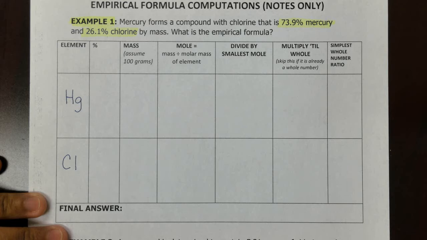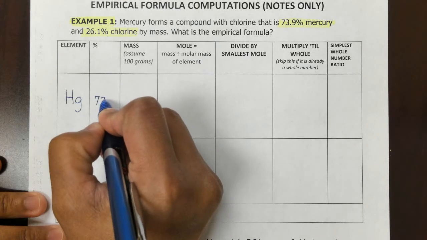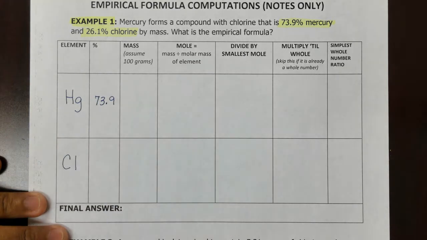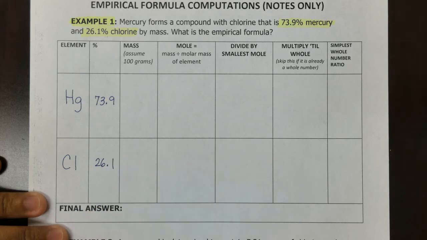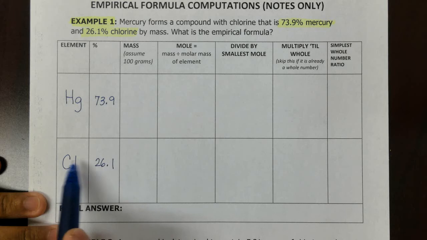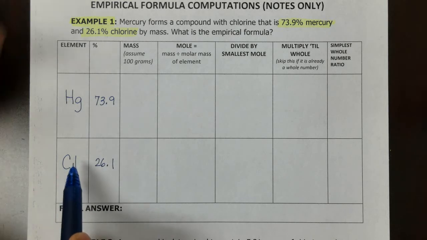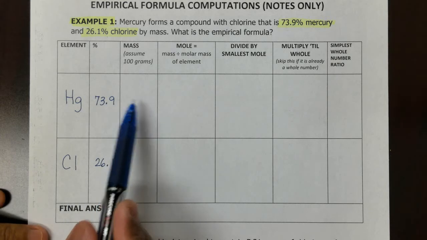The second column is we're going to put the percentages according to what is stipulated in the given word problem. So we have 73.9% mercury, so we just put that there, 73.9%. And then for chlorine, that's 26.1, so that's 26.1 right there. So the first two columns are actually putting in place what are mentioned in the problem.